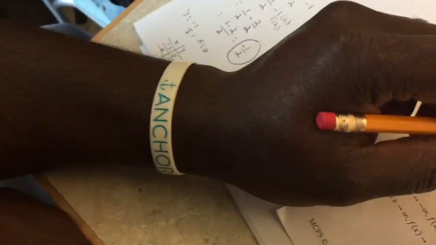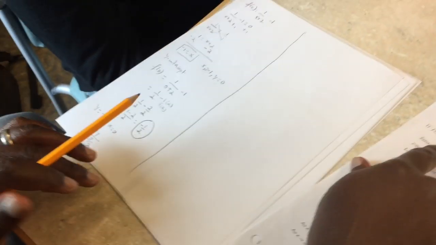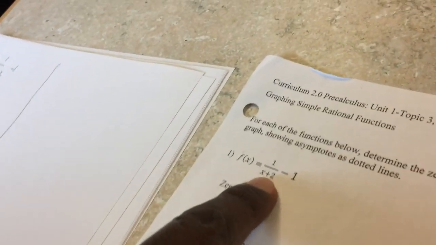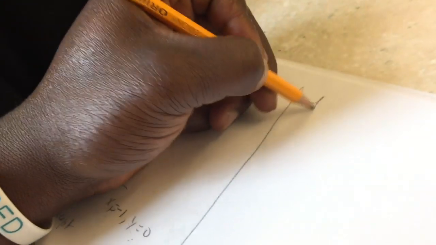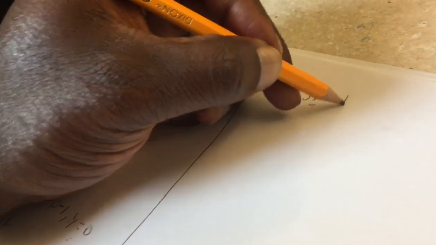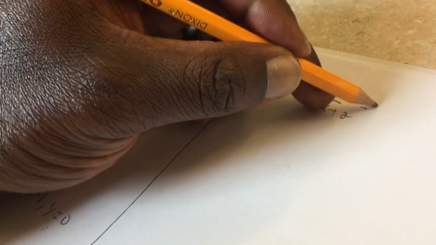Okay? Now they want to know the location of discontinuity. So to find that, we need to find the domain of the function. Basically, we want to know the values for which the function is defined. Remember, we worked on something similar when we were working with piecewise functions. That was 2 weeks ago, right? So look at this function here. f of x is 1 over x plus 2, minus 1, right?